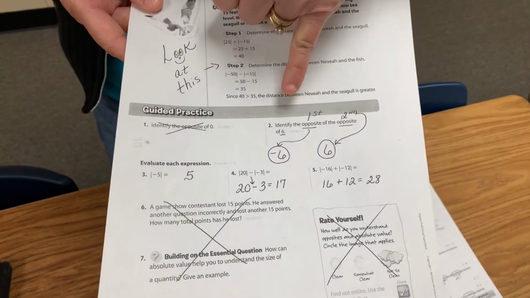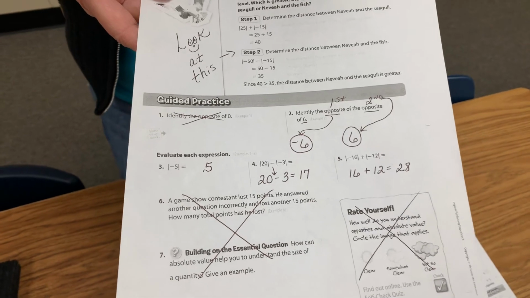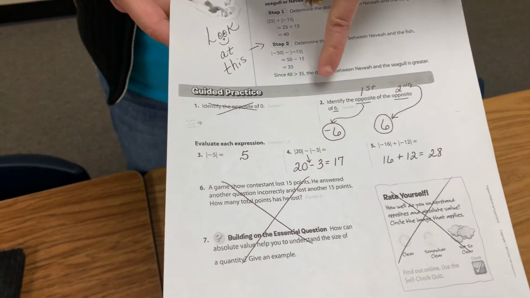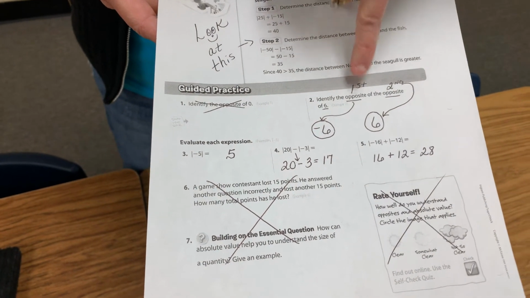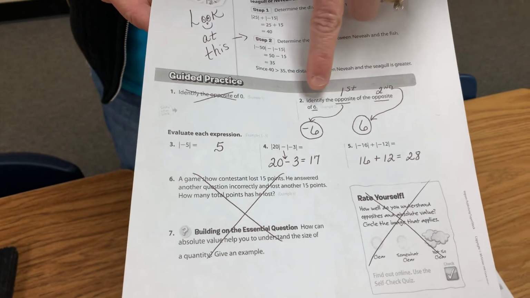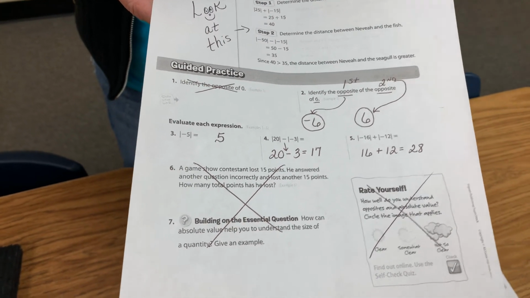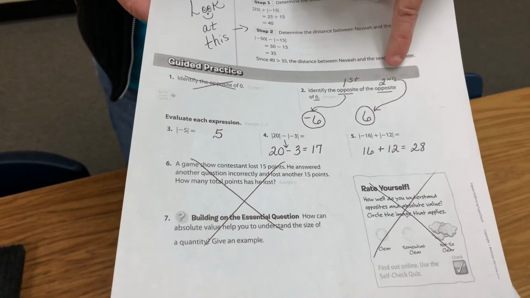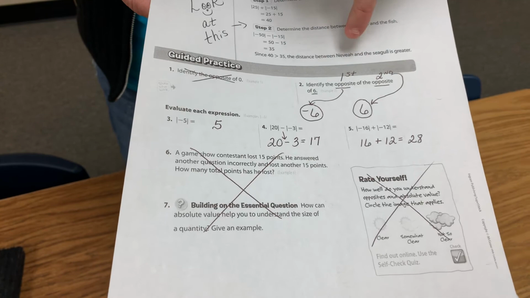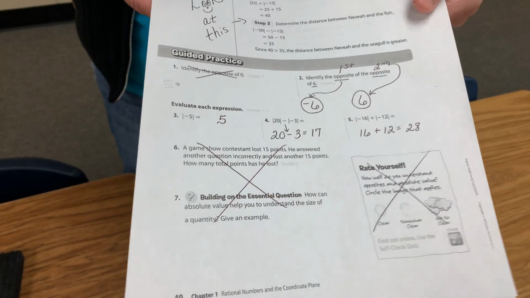On number 2, it says identify the opposite of the opposite of 6. Wow, that's a lot of words. So I'm going to show you how I work this. It says identify the opposite. So that's going to be first. Well, what's your number? 6. What's the opposite of 6? -6. Okay, now let's keep reading. What's the opposite of that? Well, if you have a -6, what's the opposite? +6. So your answer is 6.